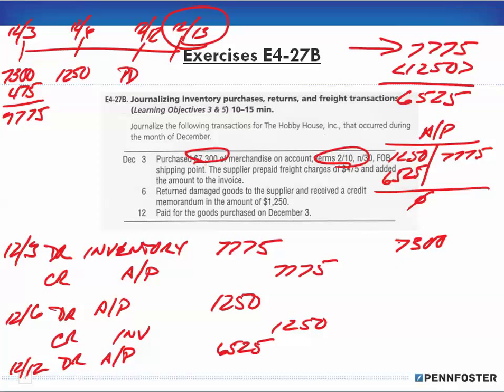So we take our original purchase price of $7,300, then subtract out what was returned, so that's $60.50, and then we multiply that by the 2%. When we multiply that by the 2%, that gives me $121. So my discount is going to be $121.